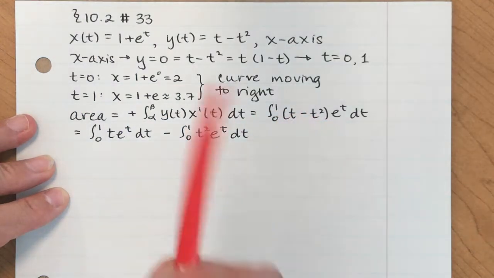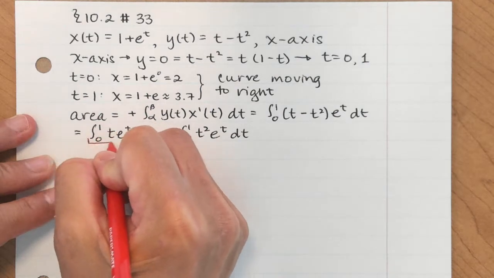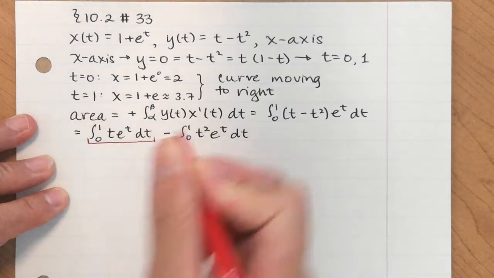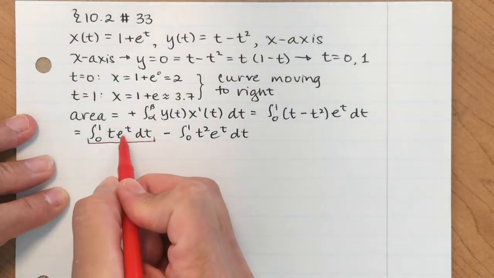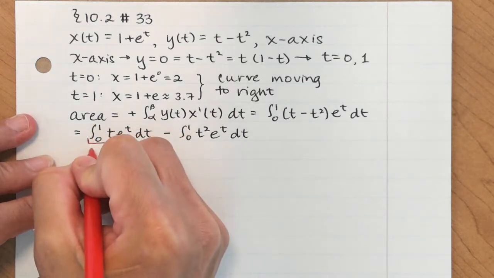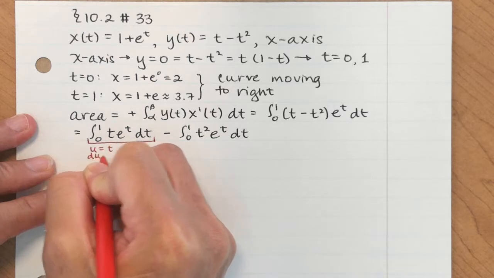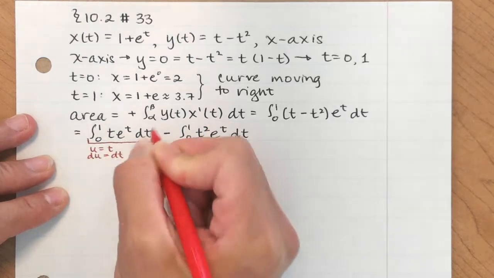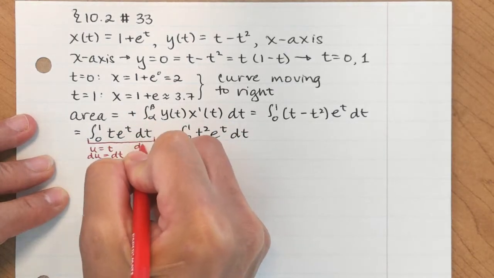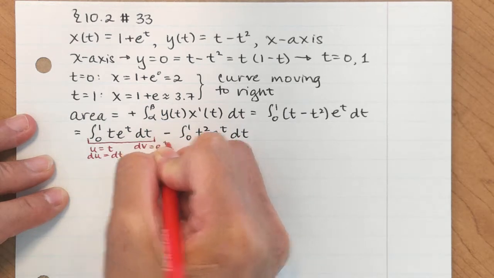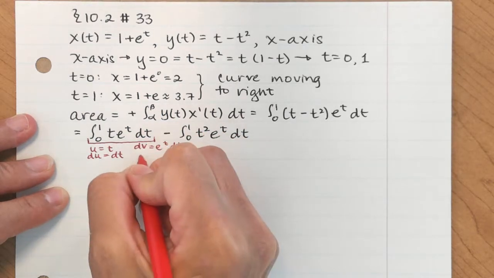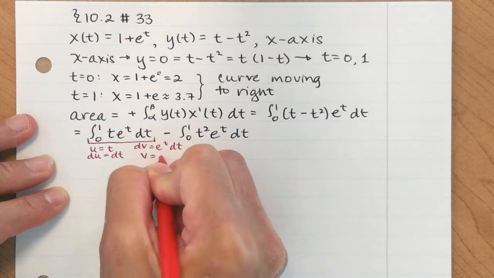Okay, on the first integral, I can get rid of the t, and I cannot get rid of the e to the t, which means I want to make u t, which makes du dt. Then that means that dv is e to the t dt, which means v would have been e to the t.